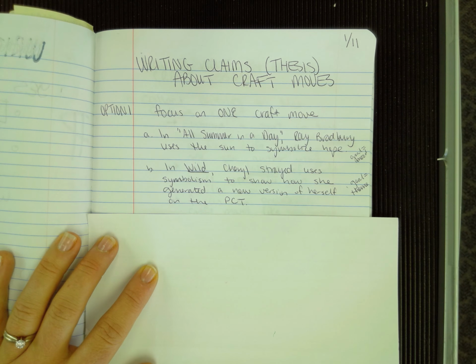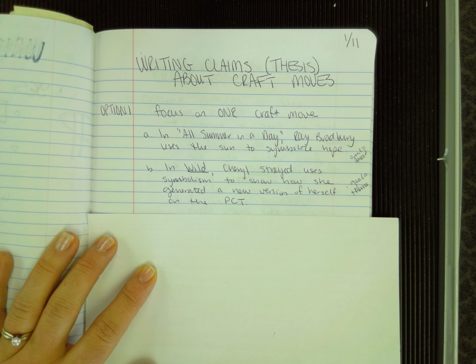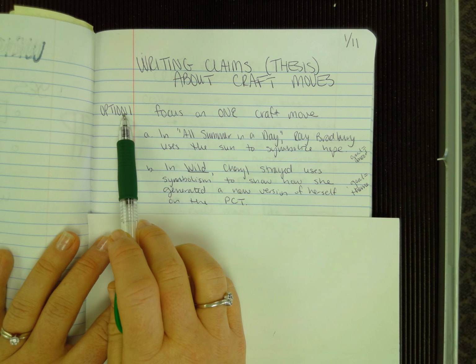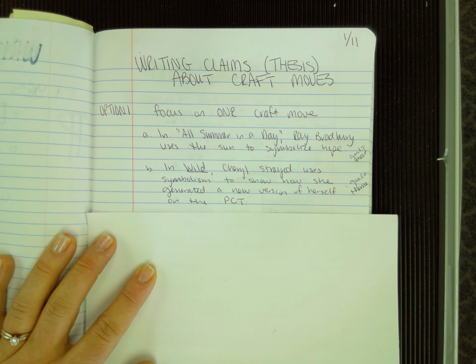I'm going to recommend that you don't take these notes now, that you just listen in, but if you want to have these notes, go back and watch and write them into your notebook. Option 1 for you is to focus on 1 craft move.